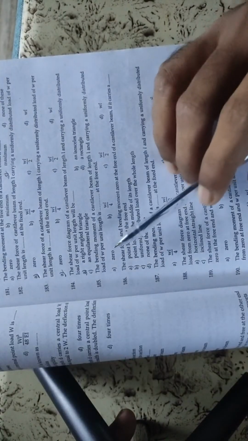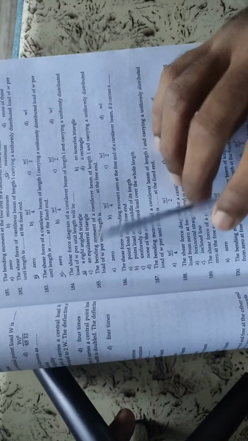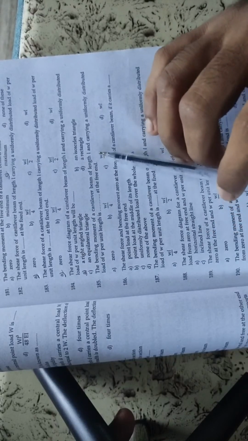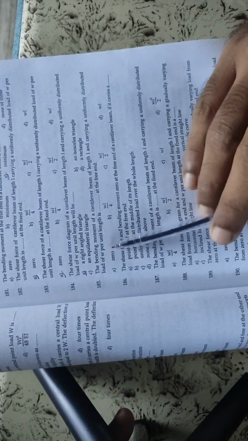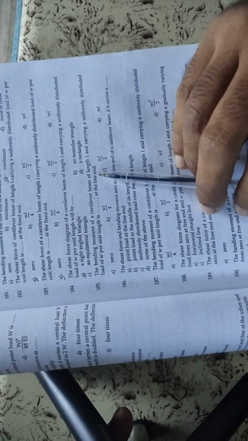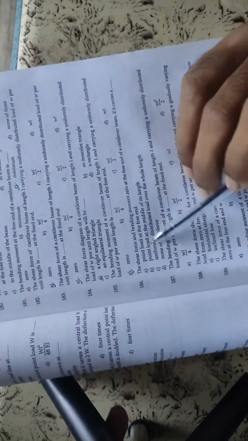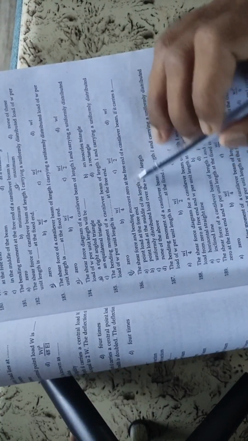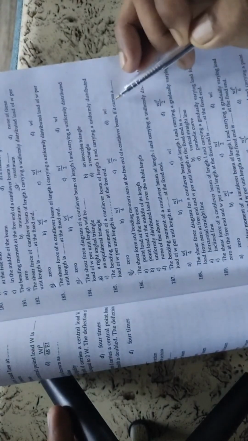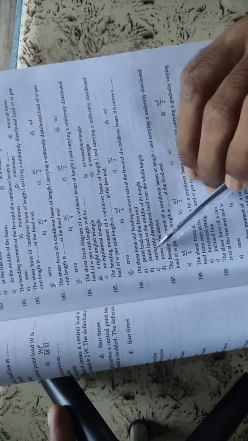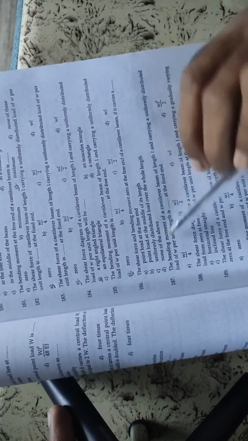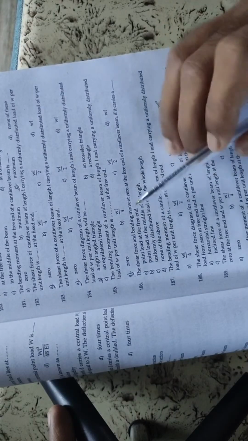Next question. The bending moment of a cantilever beam of length L carrying a uniformly distributed load of W per unit length is, at the free end, zero. The shear force and bending moment are zero at the free end of a cantilever if it carries: a point load at the free end, a point load at the middle of its length, a uniformly distributed load on the whole length.